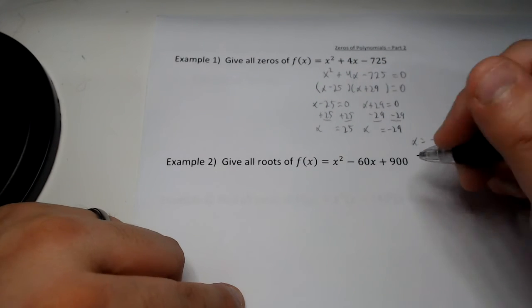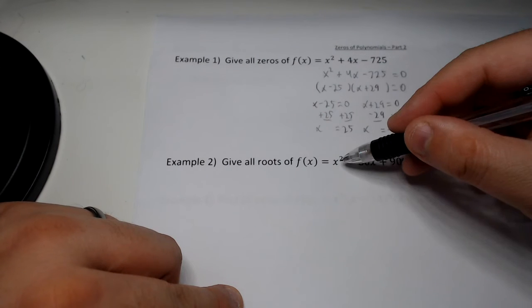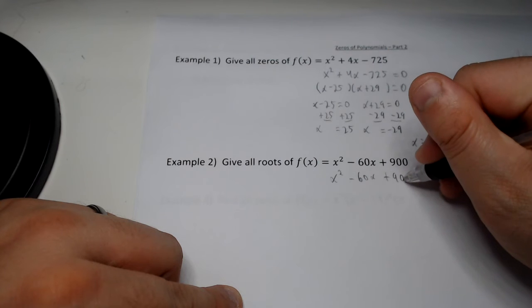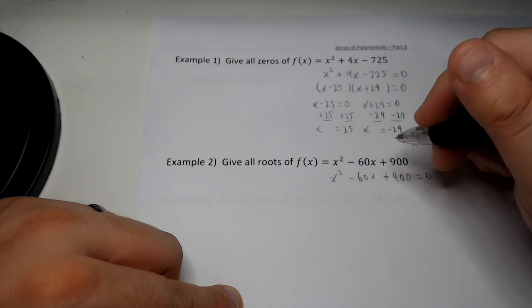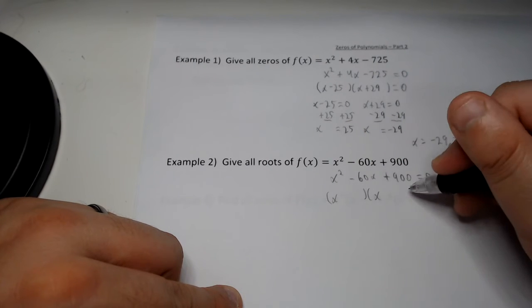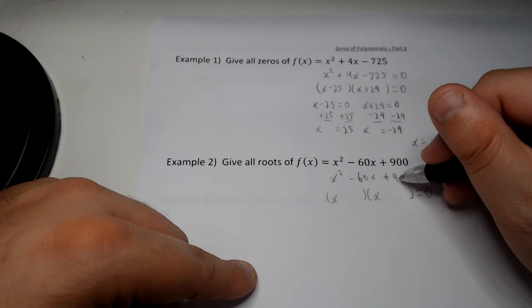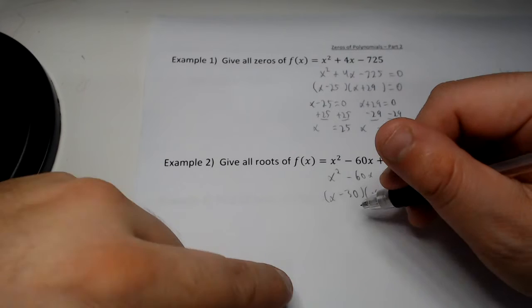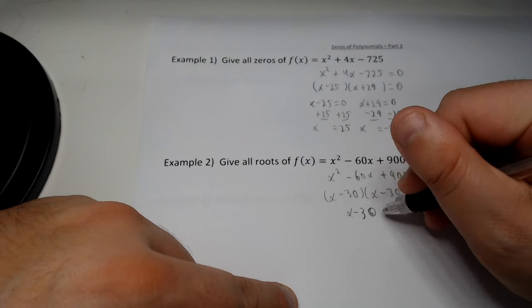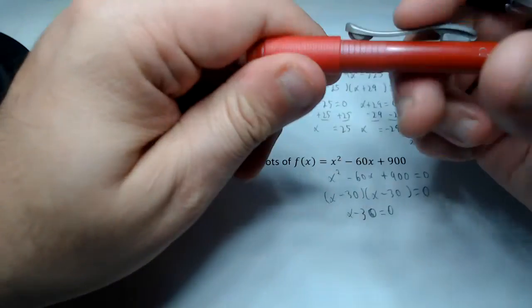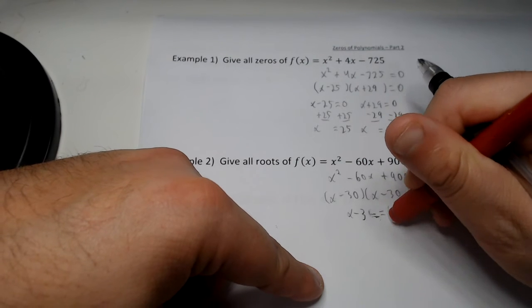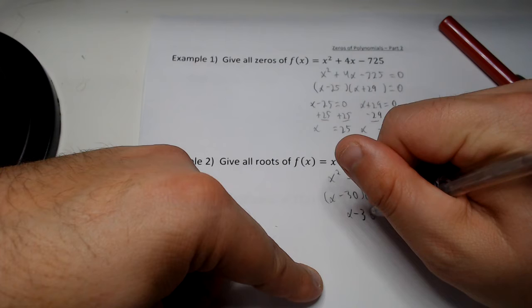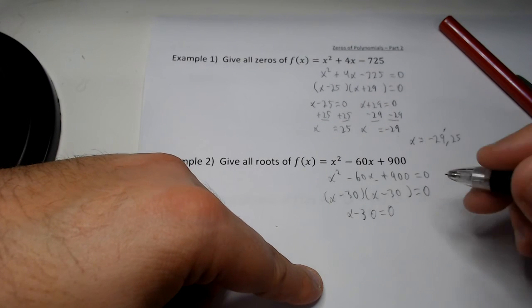All right, similar idea here. Give all roots of this polynomial, so I want the value or values of x that would make the polynomial equal 0. So I need to solve x squared minus 60x plus 900 equals 0. Well, the pair of factors of 900 that add to negative 60 are minus 30 and minus 30. Okay, the solution, so all I would really need to do is solve x minus 30 equals 0. Okay, I'm going to erase that and try to make it a little bit neater. x minus 30 equals 0. And then I will add my 30.